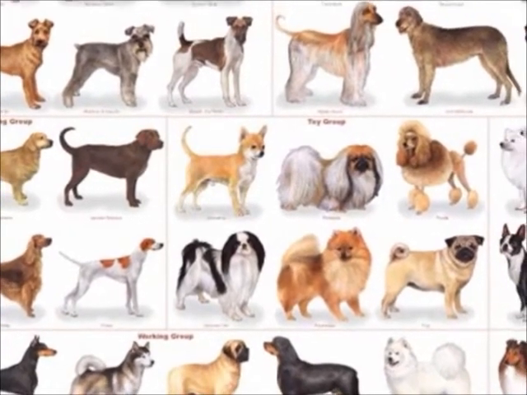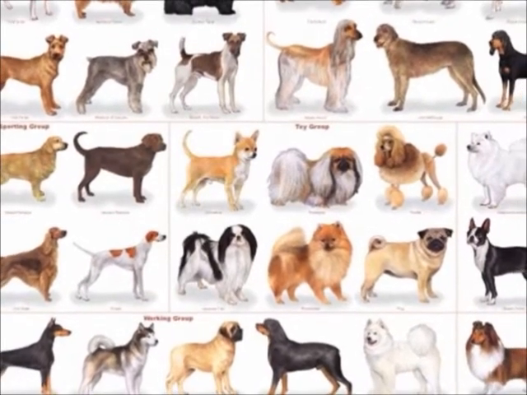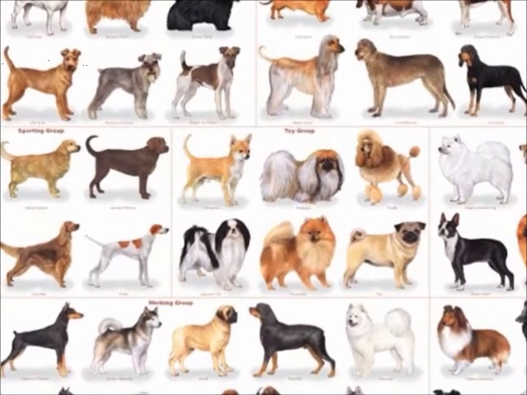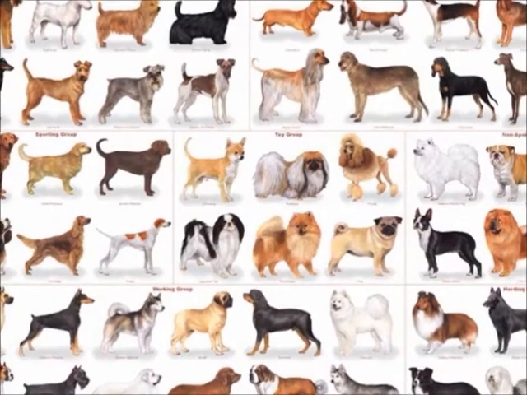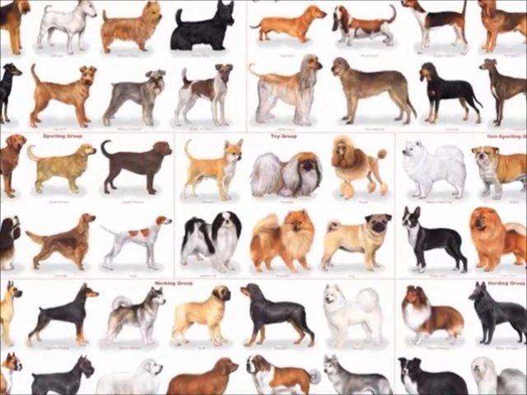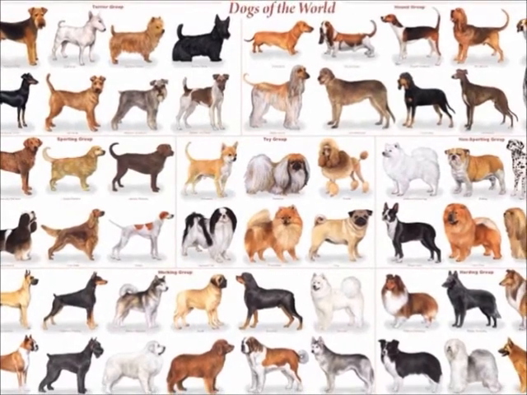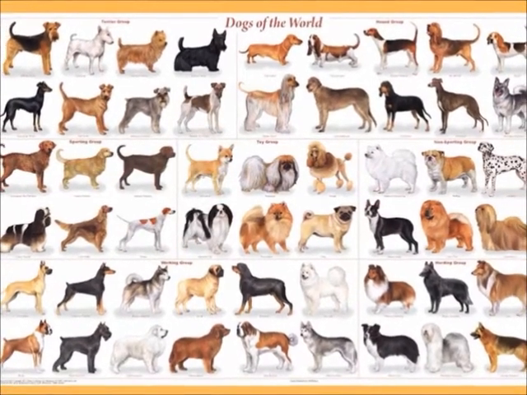We used them for hunting. We've used them for all kinds of things. And because of that, now we have dogs that are all different shapes, colors, and sizes. But we've selected those traits, and once again, that doesn't make them particularly good at surviving on their own. What's your favorite kind of dog?